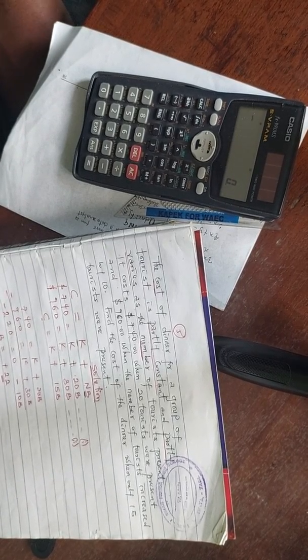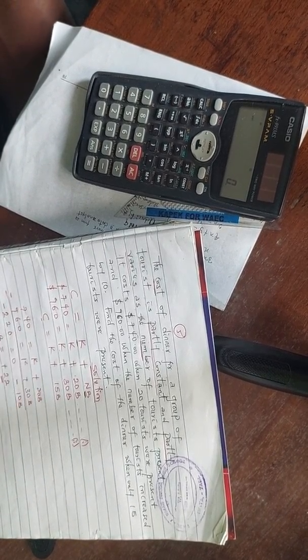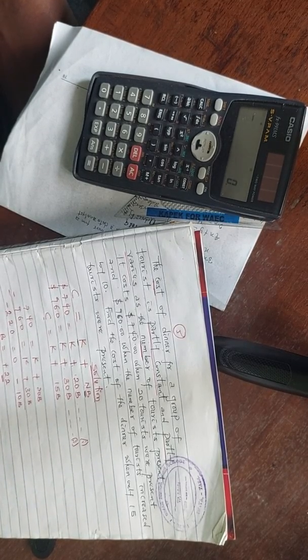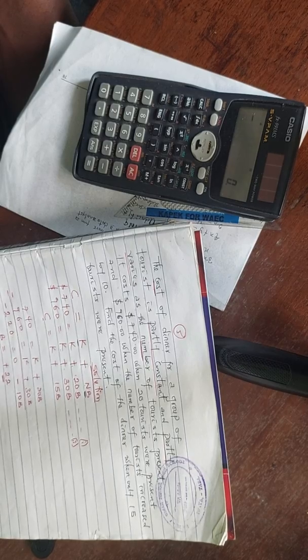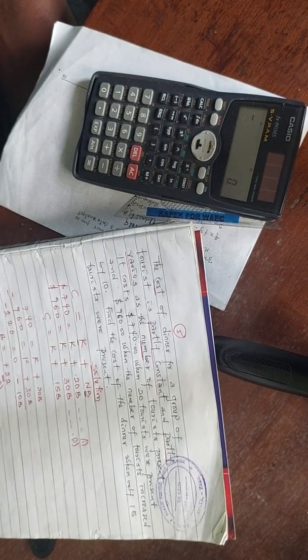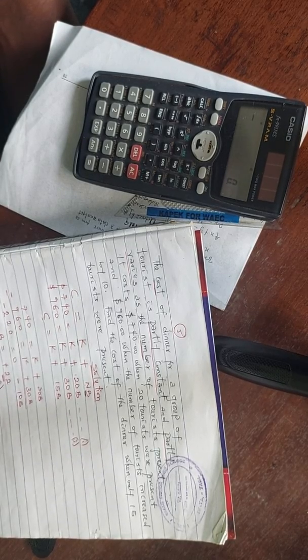So since B is 22, go to equation 1. Just let B equal to 22 in equation 1. So what do you have? You have 740 equals K plus 20 open bracket 22.